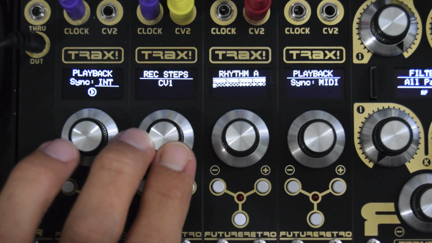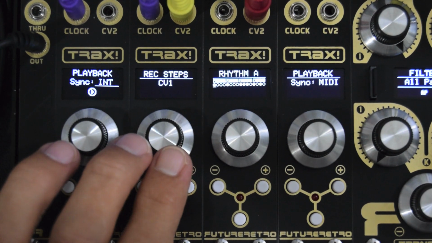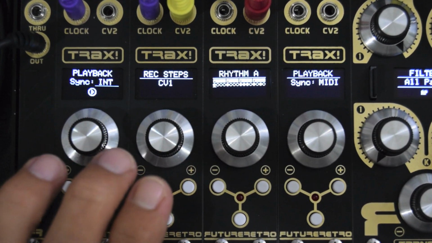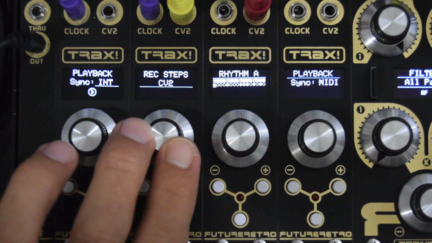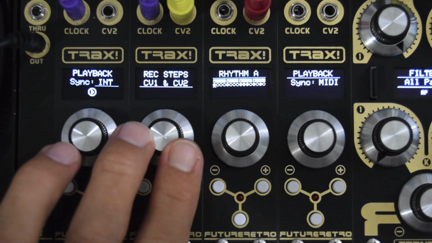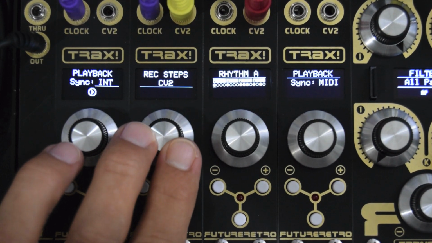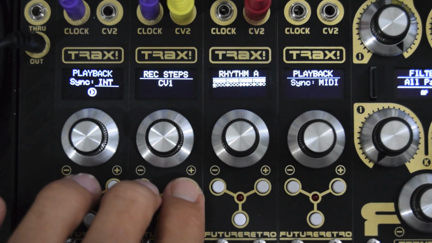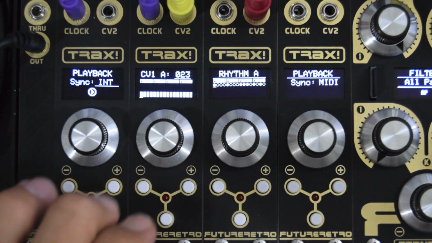By default, this parameter is going to call up CV1 whenever you turn the power on. In CV1 mode, as we're entering CV1's information in, we will be writing steps into the rhythm. In CV2, no longer will we be writing in CV1, just CV2. And then CV1 and 2 allows us to be in either of the CV modes and be writing note information into that rhythm part. So let's give that a try.